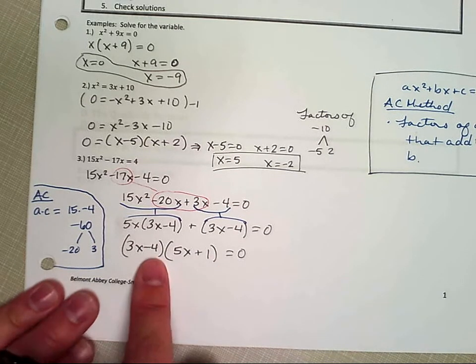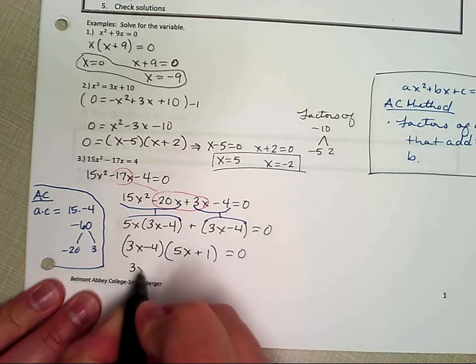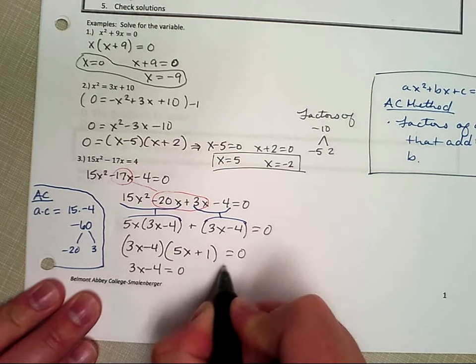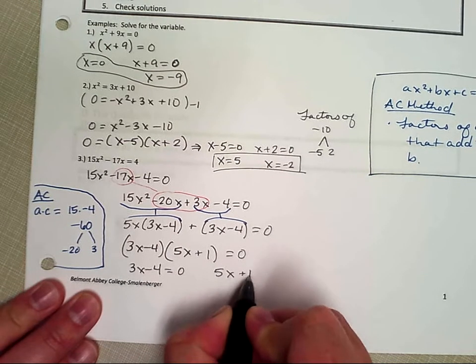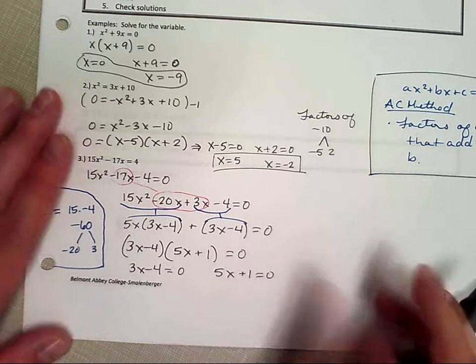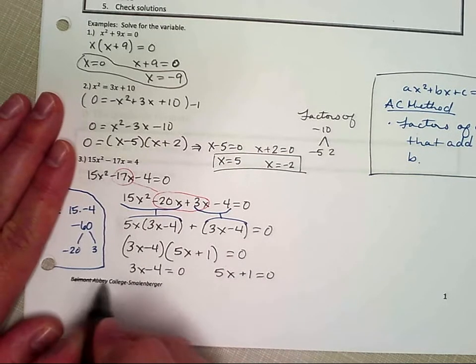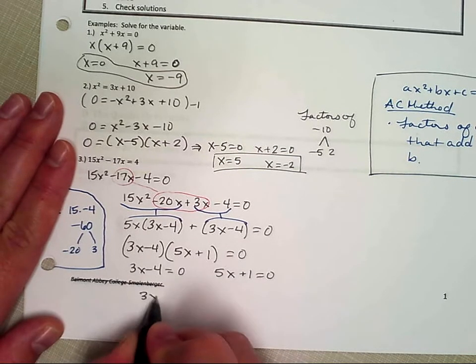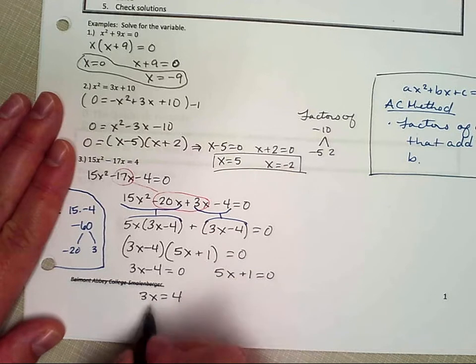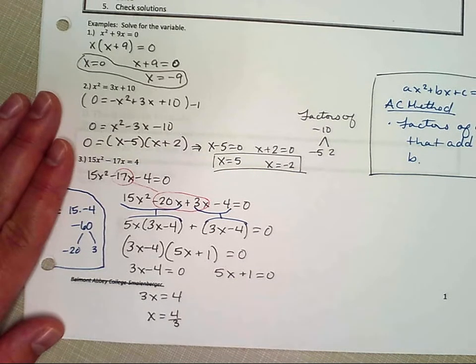So now I'm going to set each term equal to 0. So I have 3x minus 4 equals 0, and I have 5x plus 1 equals 0. Here I'm going to add 4 to both sides. I get 3x equals 4. I'm going to divide both sides by 3, and I get x equals 4 over 3.